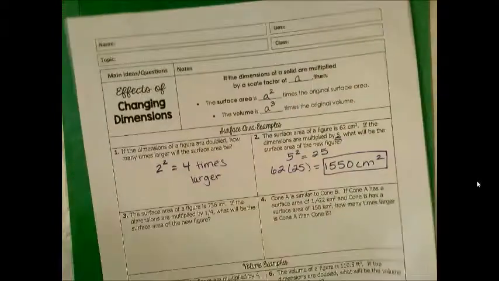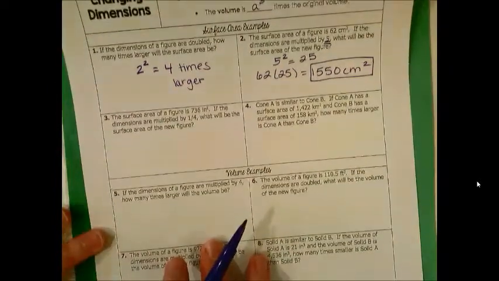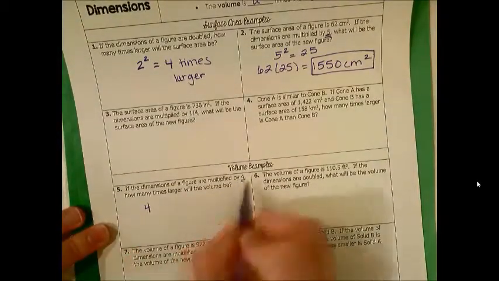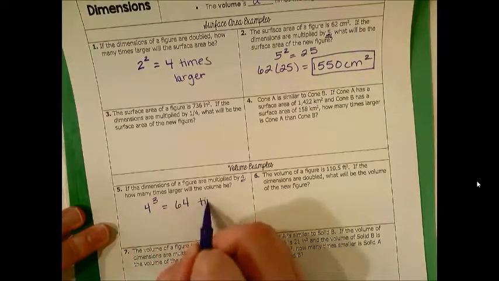So for volume, the dimensions of a figure are multiplied by 4. How many times larger will the volume be? Well, I take the scale factor 4. For volume, we cube, so it will be 64 times larger.